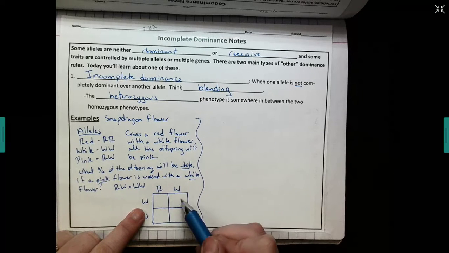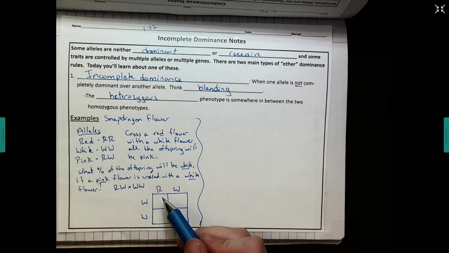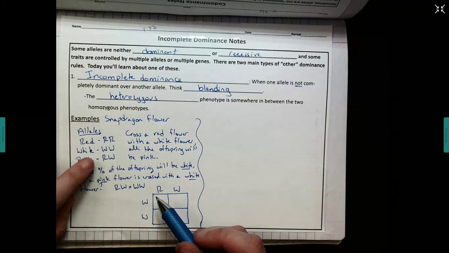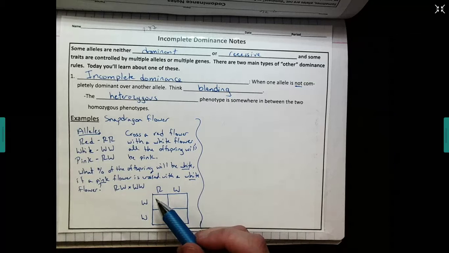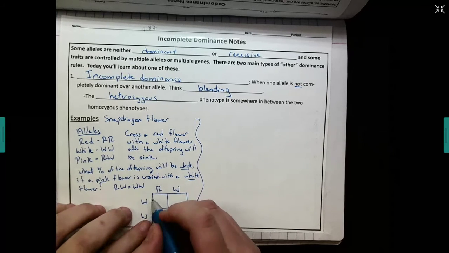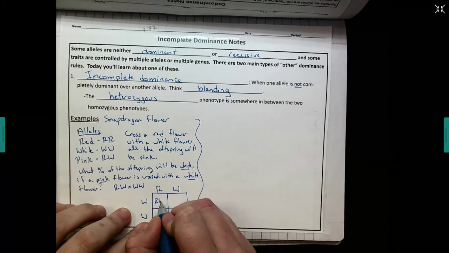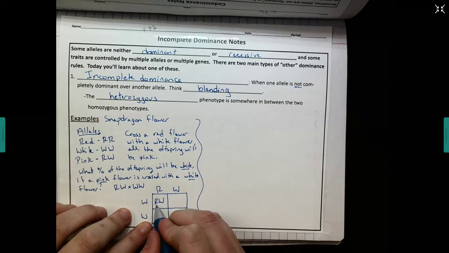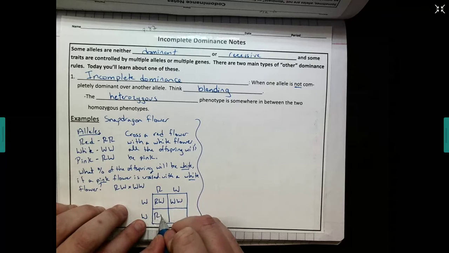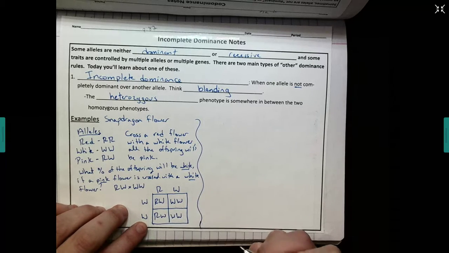I'm now going to distribute my alleles, and I need to remember that the dominant allele always goes first, and red is technically dominant to white, and then of course together you blend them. So when I distribute my alleles, I would put the R and then the W, two W's: RW, two W's.